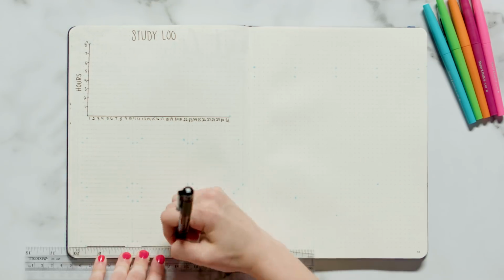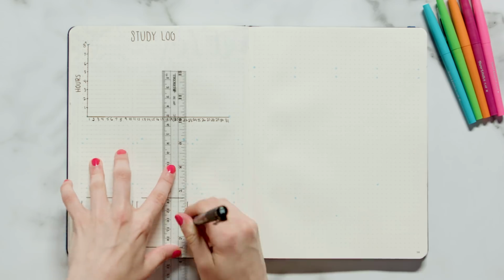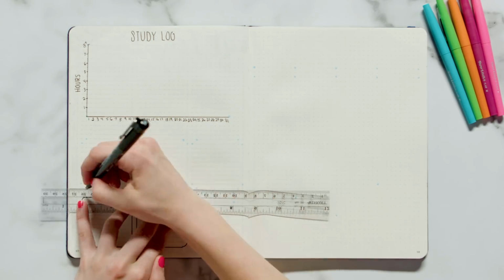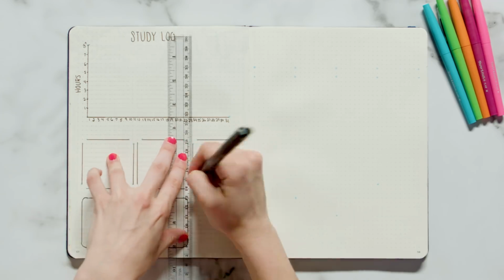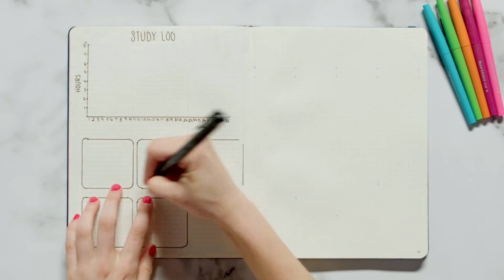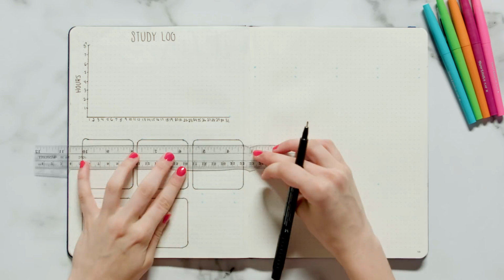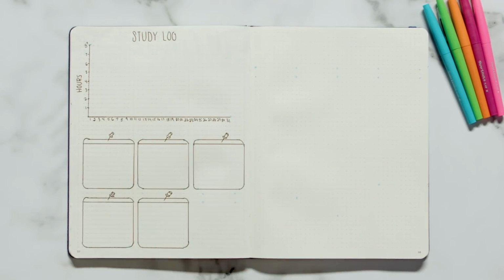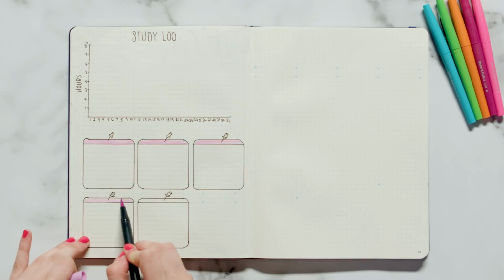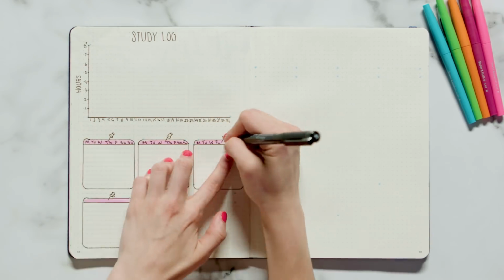On the bottom of the page, I drew 2 rounded boxes that are 11 by 10, and then above that, I drew 3 of the same size boxes. These boxes are going to be mini calendars for the first semester of school, but of course, you can do this for any semester. I drew a horizontal line at the very top of each box and then drew a little thumbtack. Next, I filled in the top of the box with a light color and wrote the days of the week in that box.